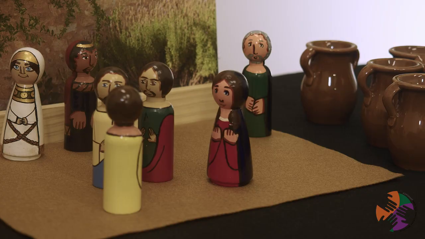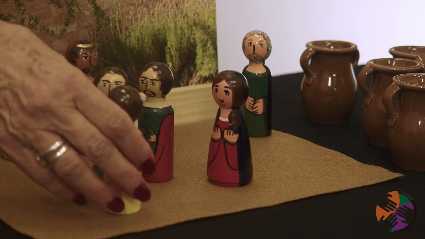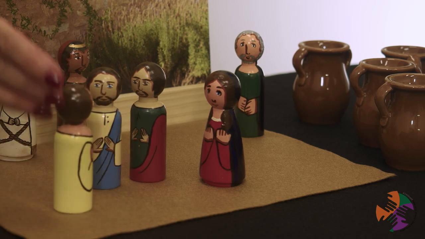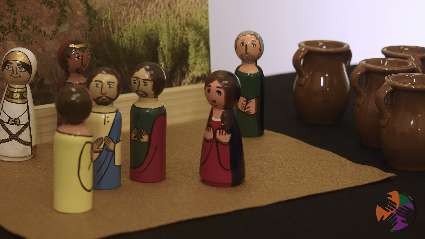Jesus said to the servants, "Fill the jars with water." And they filled them up to the brim.